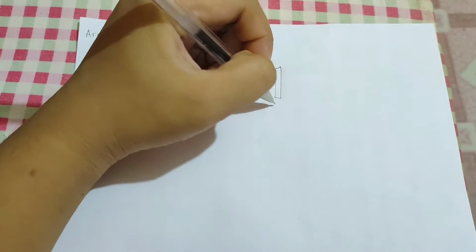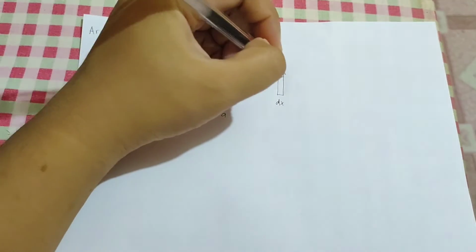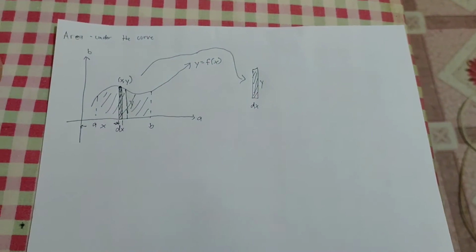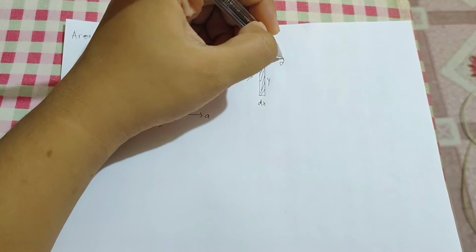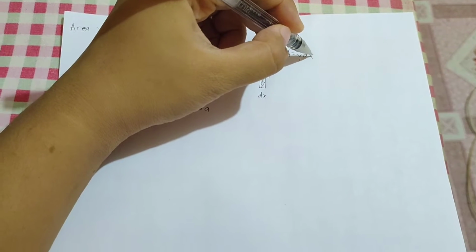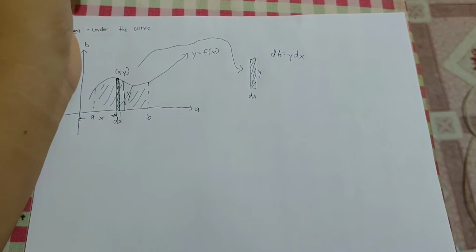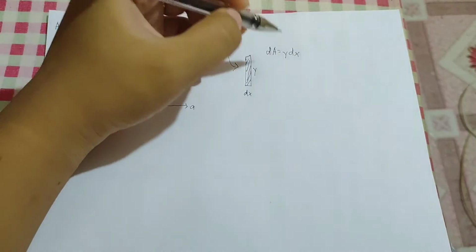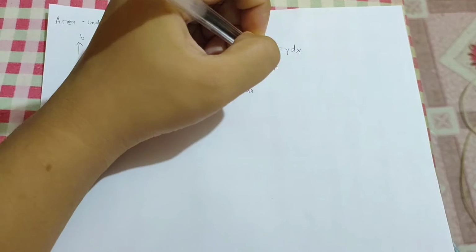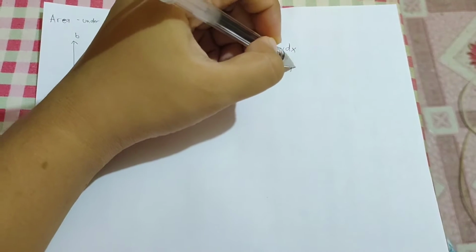As we all know, this is our dx and this is our y. This would be y dx. To integrate, this will be the integration of dA, which is y dx.